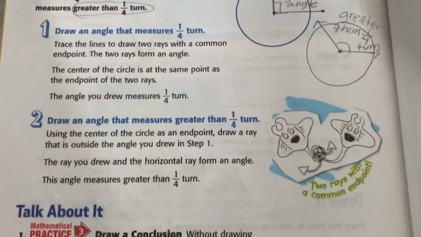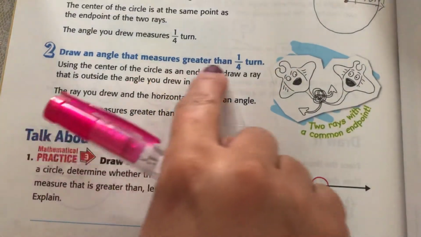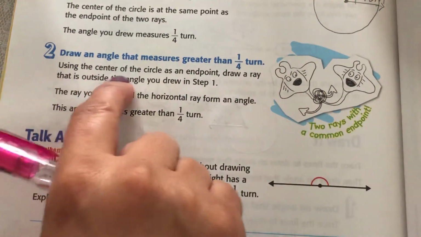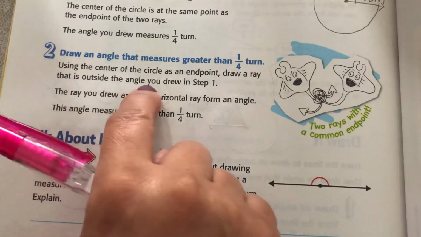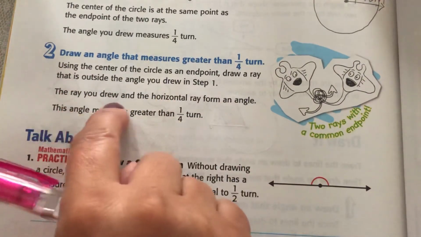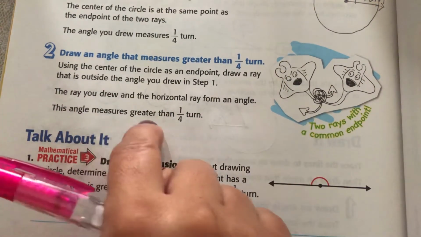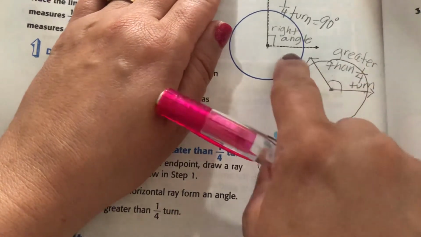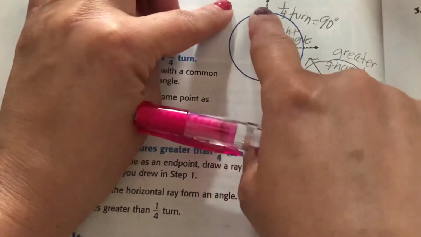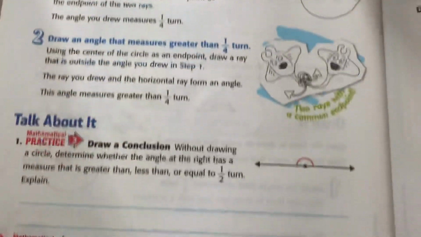Okay? All right, number 2 says, draw an angle that measures greater than 1/4. Using the center of the circle as an endpoint, draw a ray that is outside the angle you drew in step 1. The ray you drew and the horizontal ray form an angle. The angle measures greater than 1/4. So the horizontal ray is the one that is going this way, okay? All right, so there it is. See, it's wider than this one. So we call that a greater angle. All right? All right, talk about it.